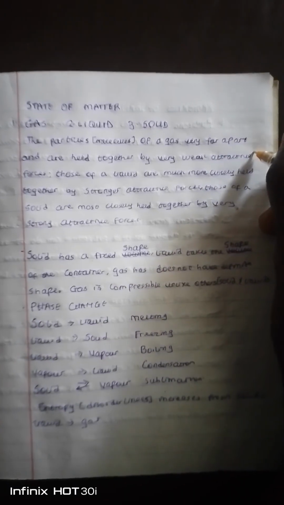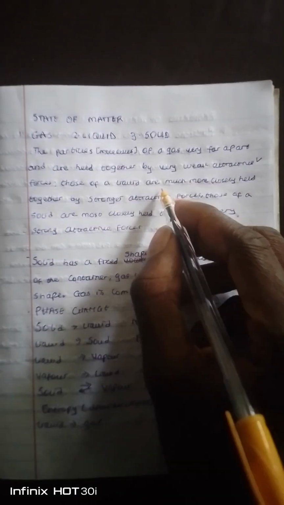Then we now have what we call states of matter. Everybody knows this one: gas, liquid and solid. The particles of a gas are very far apart and are held together by weak forces. But those of a liquid are held by stronger forces than the gas ones. While the forces holding a solid are stronger than those of liquid and gas.